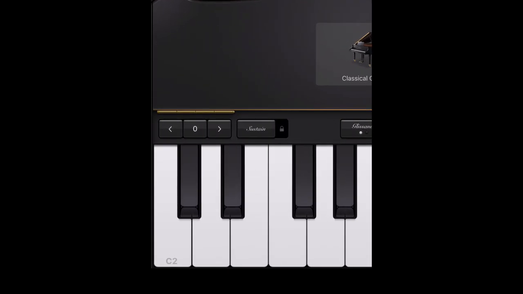Okay, so if we look at our piano, we have our C, E, and G. But if we lower that E natural to an E flat, that gives us the minor third.